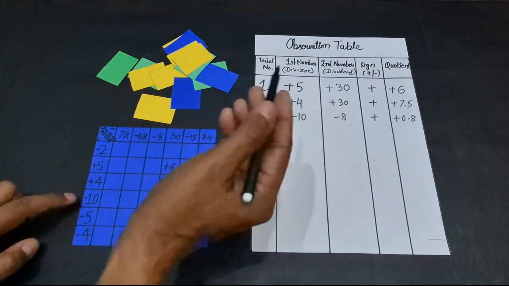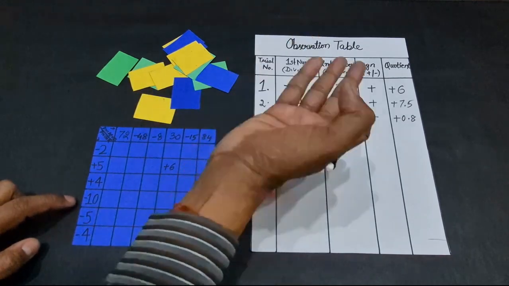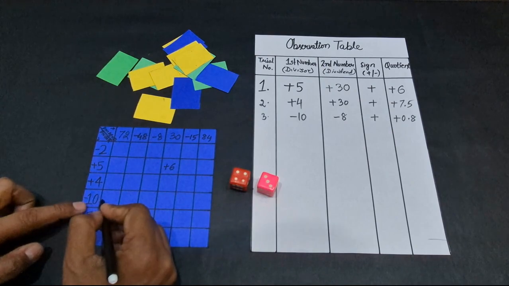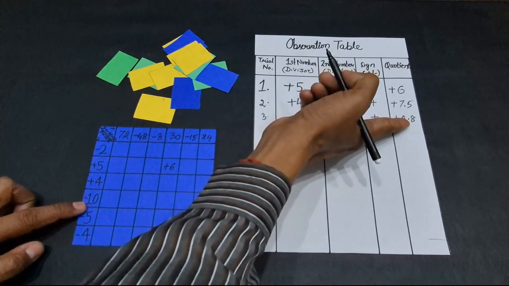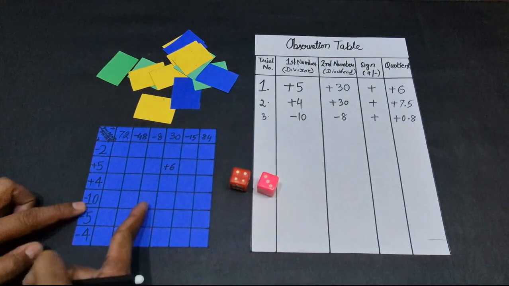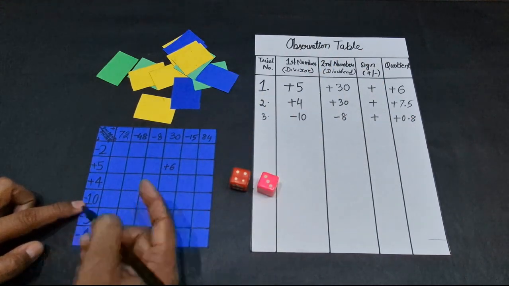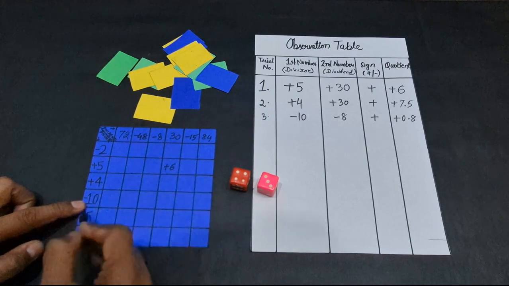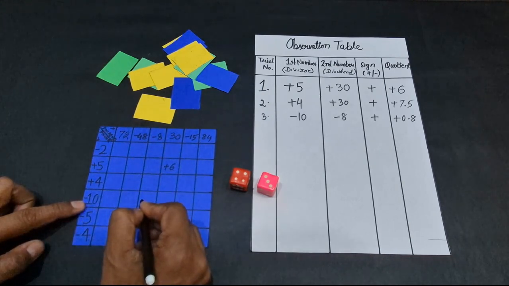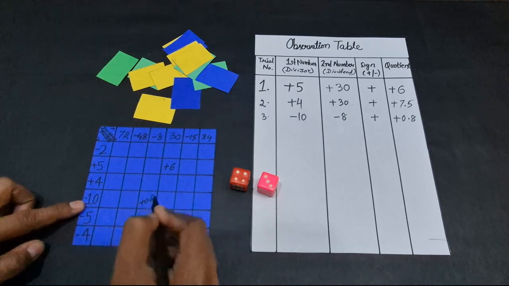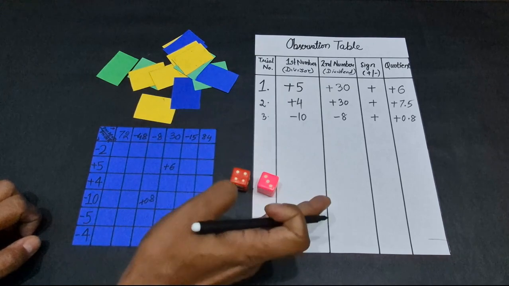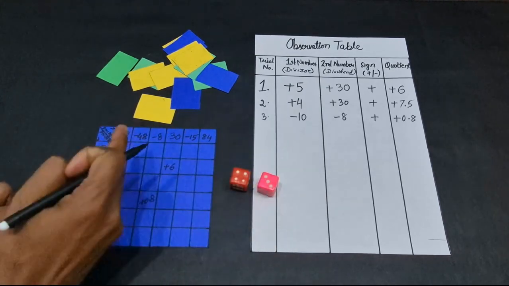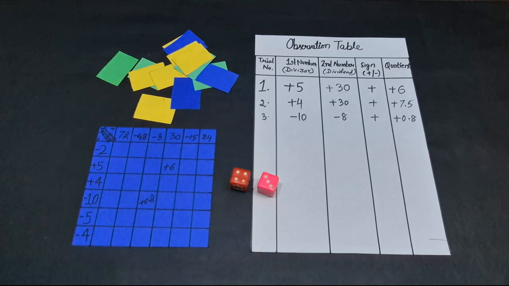Corresponding to all these quotients which you get in the observation table, you have to keep on filling the cells in the grid also. So minus 8 and minus 10, you got positive 0.8. You will be writing plus 0.8 here, and once you complete the observation table, you will complete the grid also. So this completes our activity on division of integers.